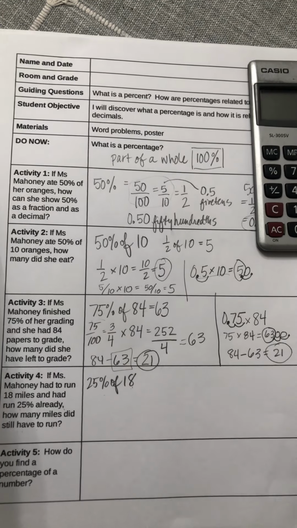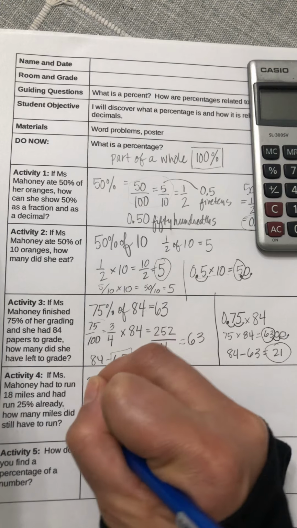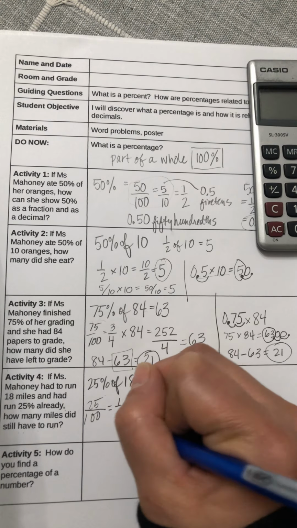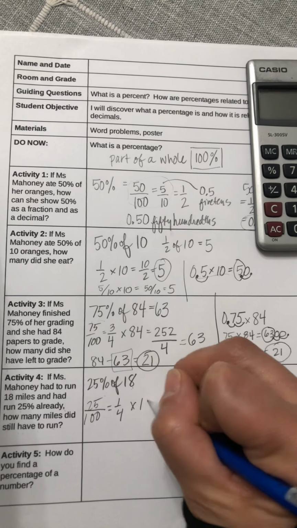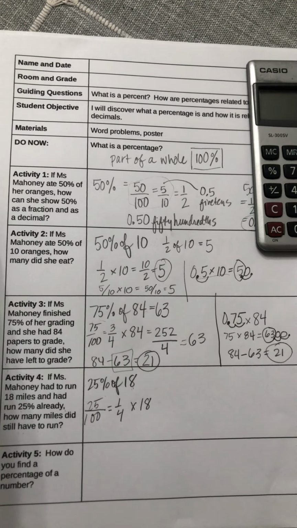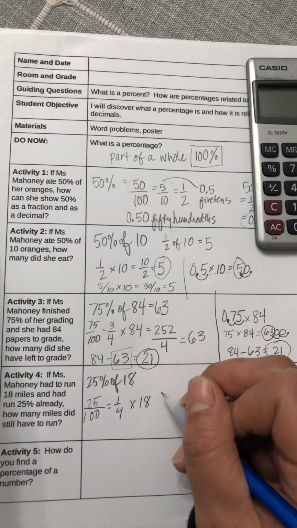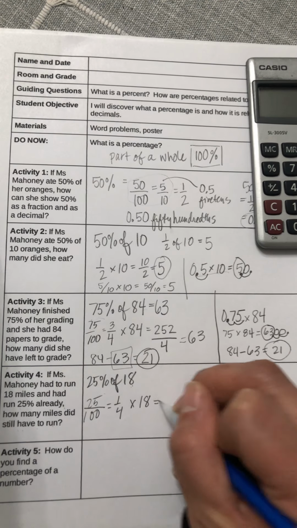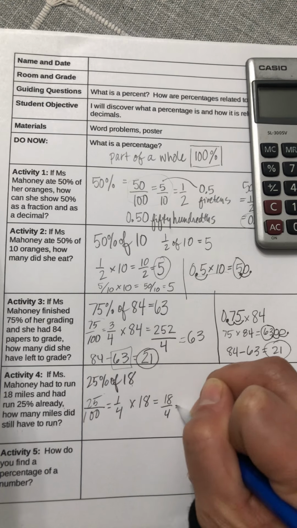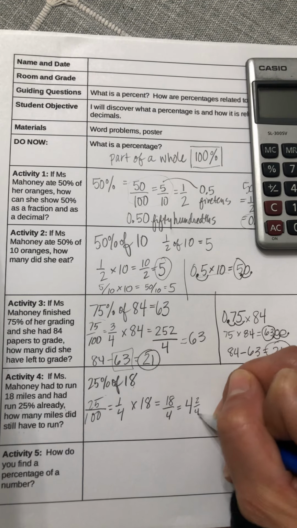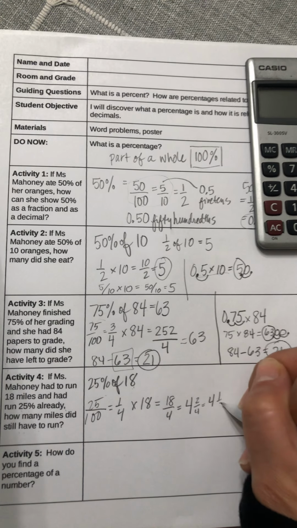Okay, so 25% we know is 25 out of 100, which is also equivalent to 1/4. So let's find 1/4 of 18 by multiplying. 1/4 of 18 is equivalent to 18/4, which is 4 and 2/4, which is 4 and 1/2.